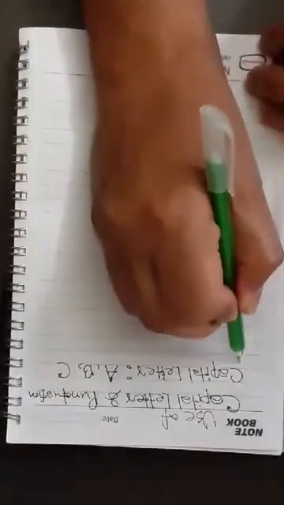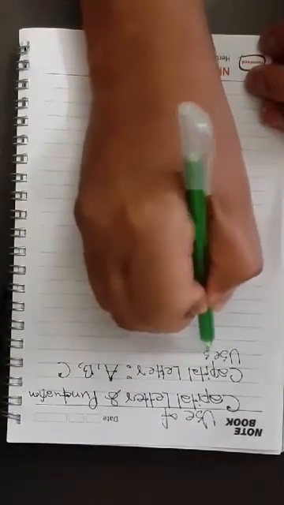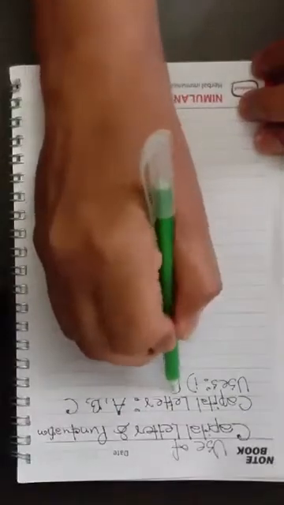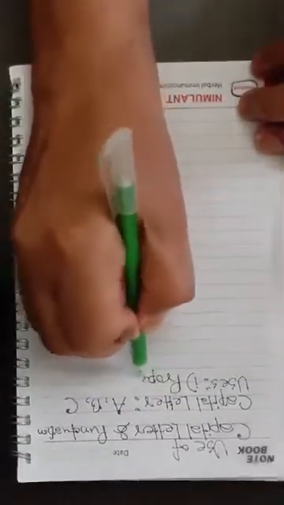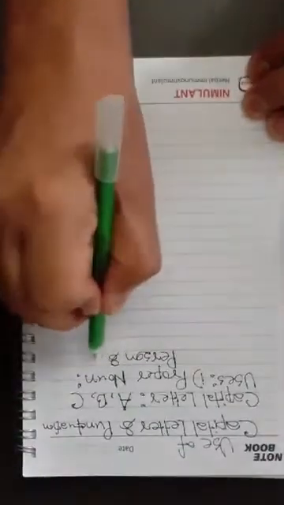Whenever we get any proper noun, where do we use capital letters? So let's have the points of uses. First one, in case of proper noun. You know we have noun which means name, but whenever we get proper noun, that means the name of person and place.